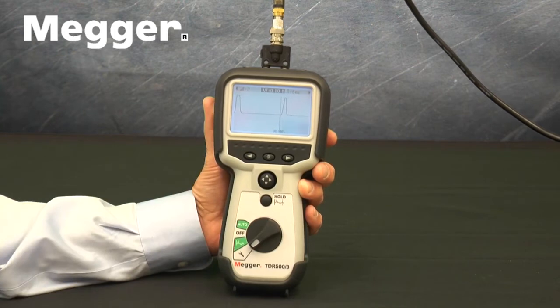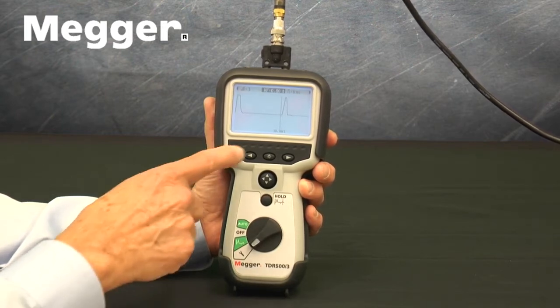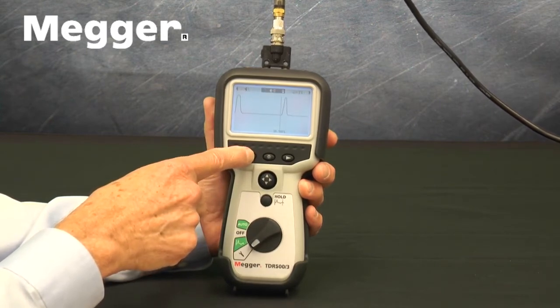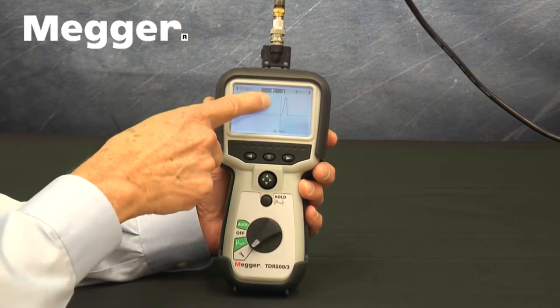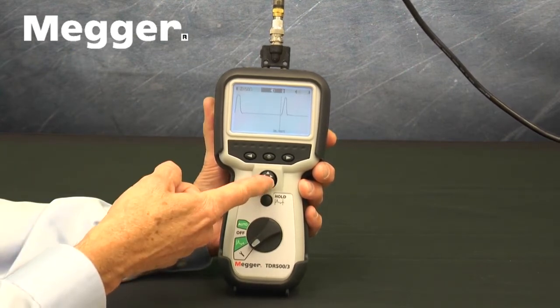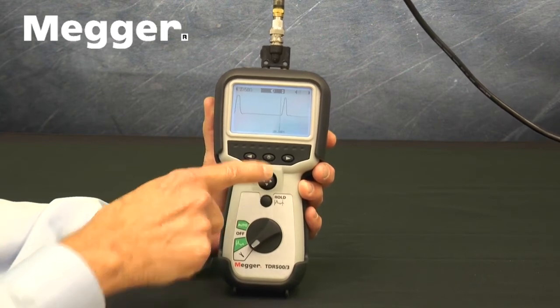With the rotary switch in this position, the left and right arrow keys now serve to move among the variables that can be changed in the setup. These are displayed at the top of the screen and are the light bulb icon, which controls contrast. Bump the joystick up towards the top of the TDR to darken the contrast and down to brighten it.